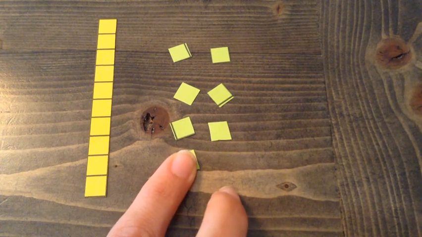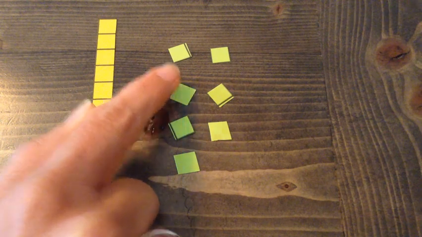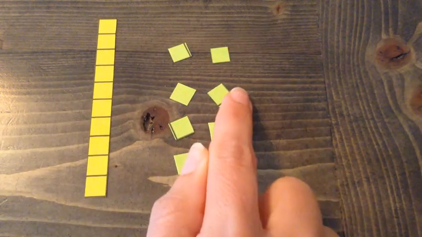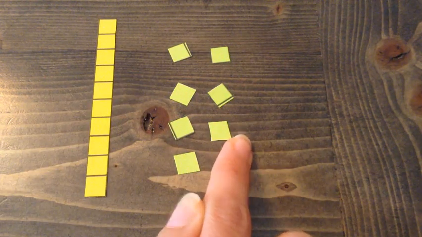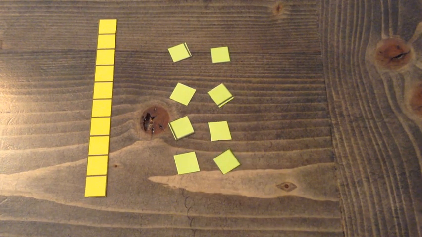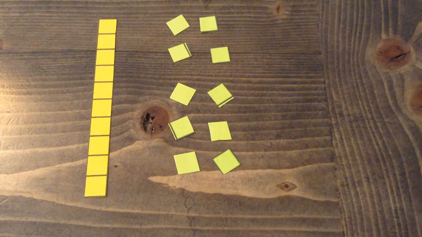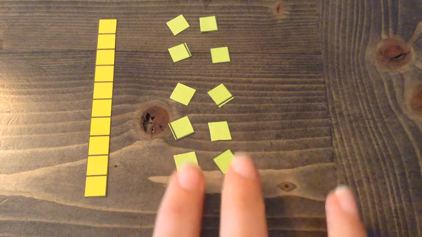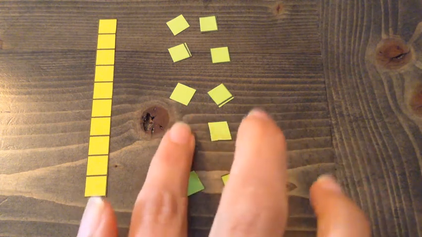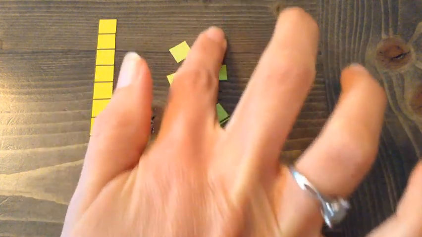If I bring in another, that would be 17. This would make 18, 19, and if I bring in another, that makes 20. But now I've made another 10 because if you notice here, I have 1, 2, 3, 4, 5, 6, 7, 8, 9, 10.